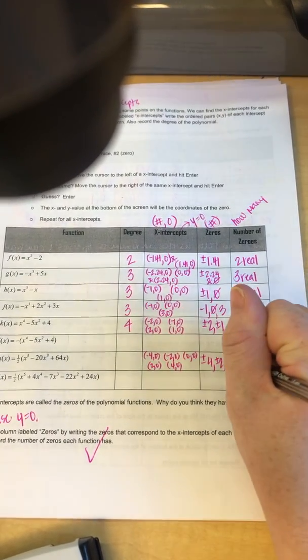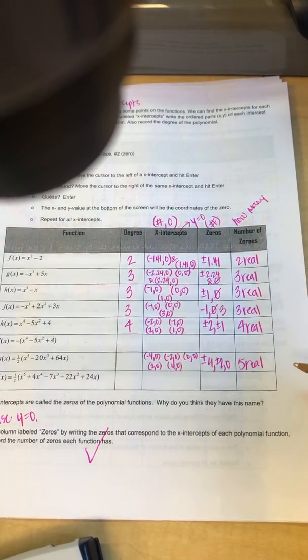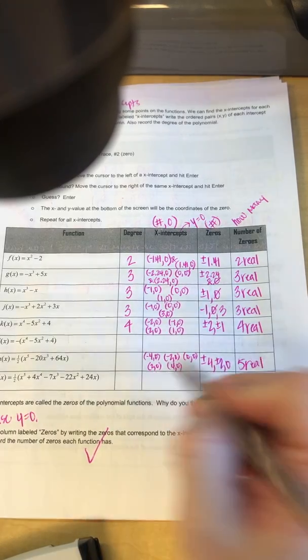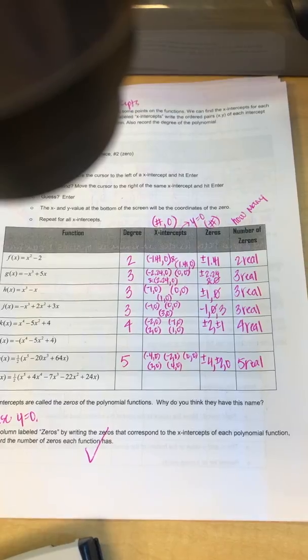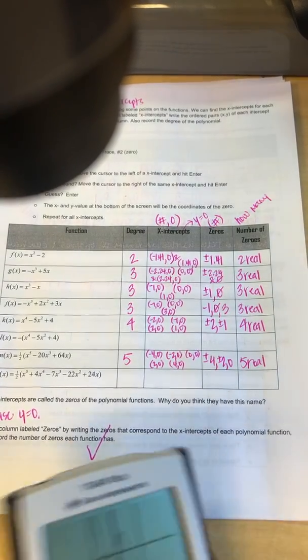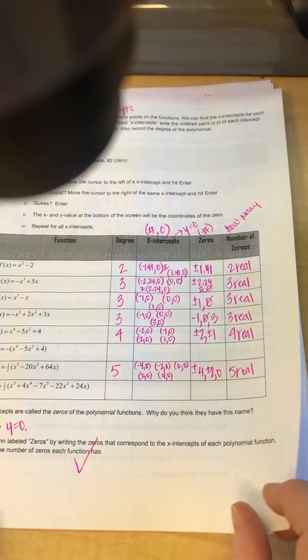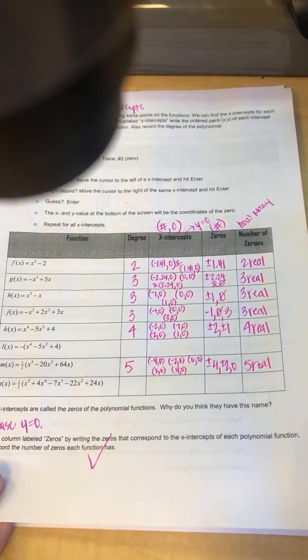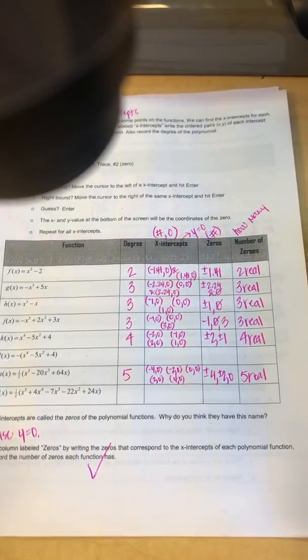So that graph hit the axis 5 times. That means all 5 of my zeros are real, and my degree to begin with was 5. Again, it's going to take some playing around with the graphing calculator, just trying to figure out what those zeros are, okay? If it gives you some kind of error, it might be because you reversed being on the left and right, okay? All right, flip it over.